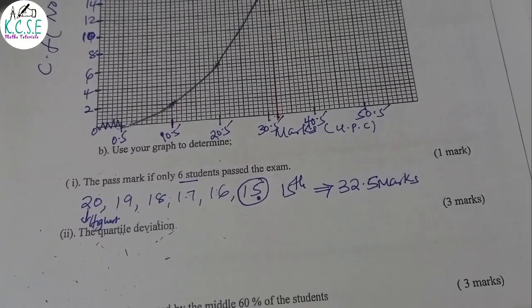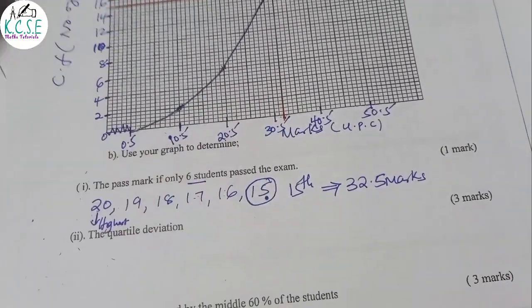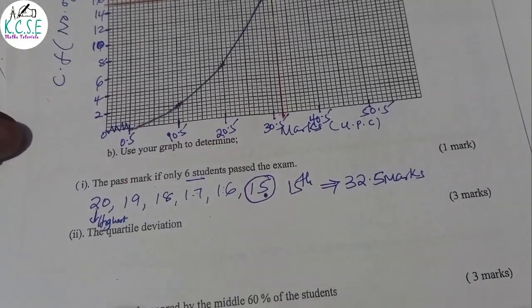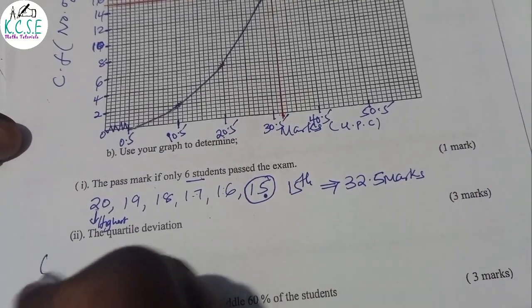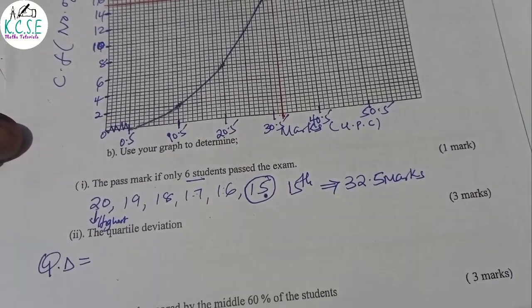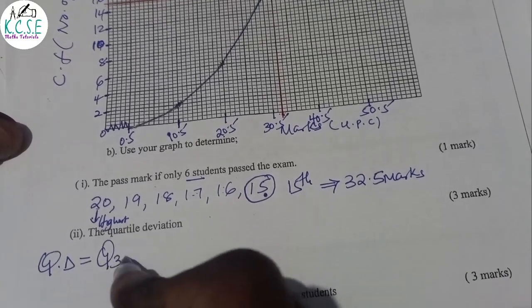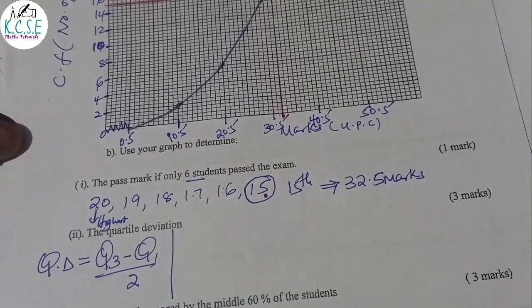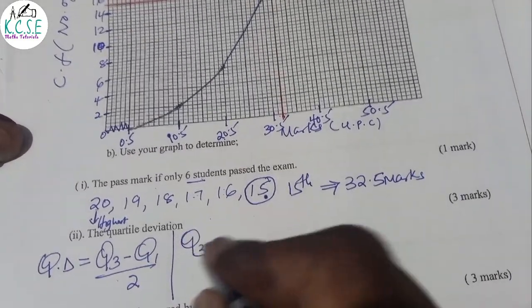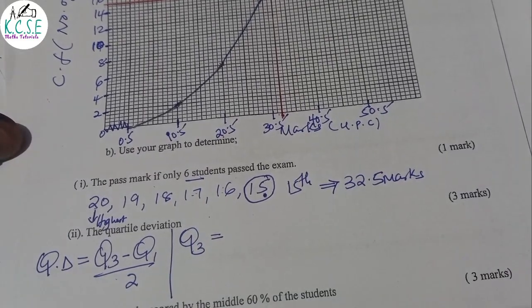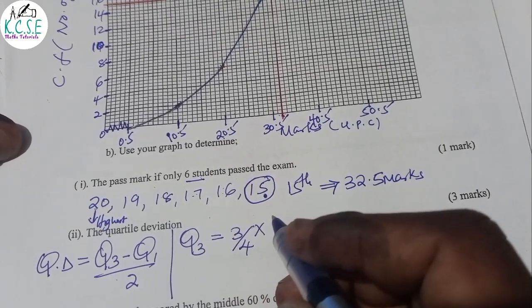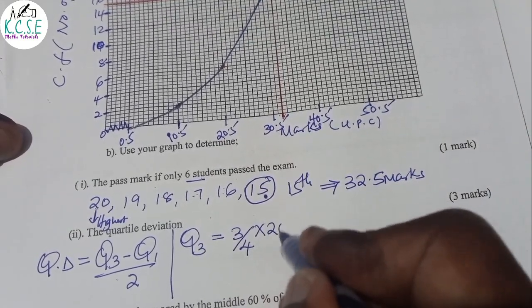The next question is on the quartile deviation. So how do you get quartile deviation? Quartile deviation, that is QD, is given by this formula, Q3 minus Q1 divided by 2. So this is how we get quartile deviation. So what is Q3? Q3 is the upper quartile. How do we get the upper quartile? By taking 3/4 multiplied by the total frequency. Total frequency is the total number of students in this case, which is 20.